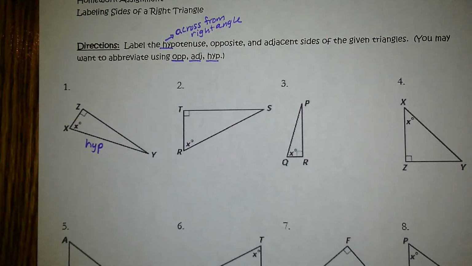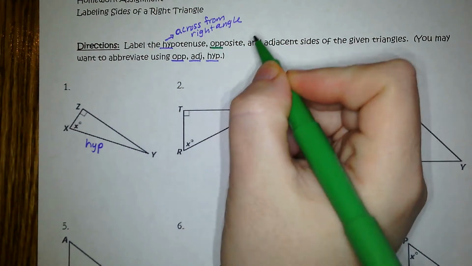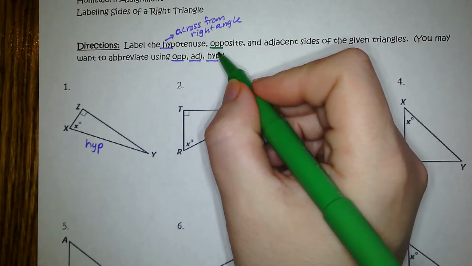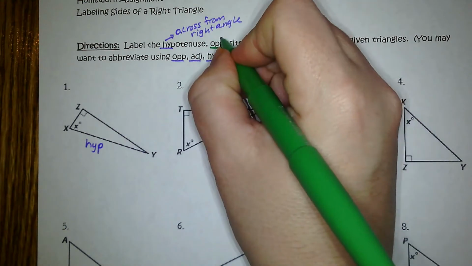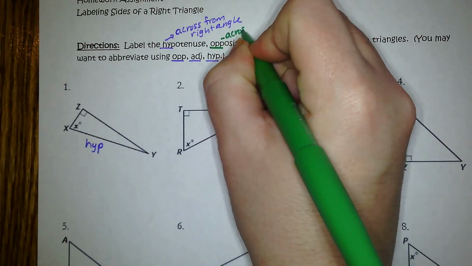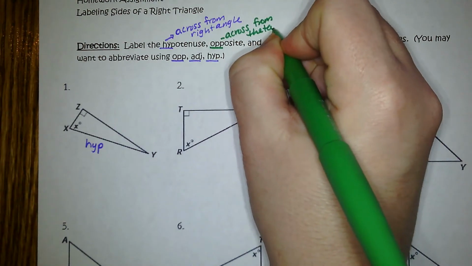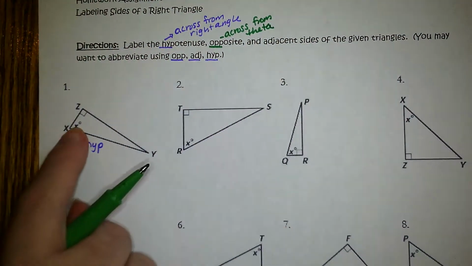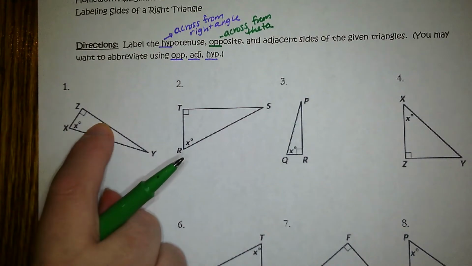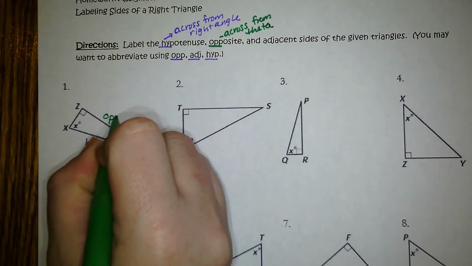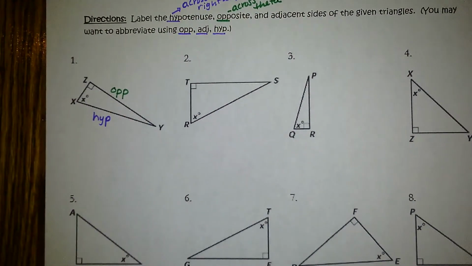Opposite is our second one there. I tend to do that one last. Opposite is always across from the theta. So if you can find where your theta is and you can go across from that, that would be your opposite. But I tend to do that one last, and you'll see that as I go through these a little faster.